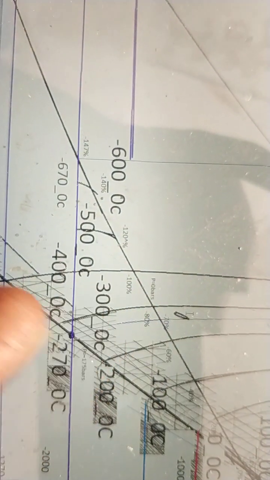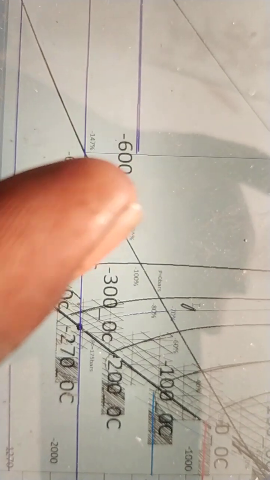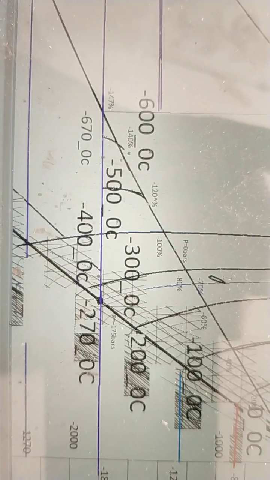temperature. This is negative 200, this is negative 300, at negative 400. So this is negative 500, this is negative 600, and then at this point is negative 670. Let me draw this up. I put the labels for these temperatures. So I've labeled them. So this is 300, 400, negative 500, negative 600, and negative 670.